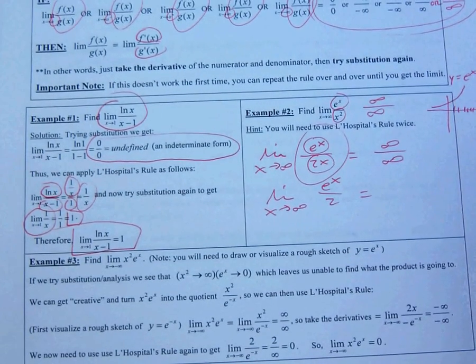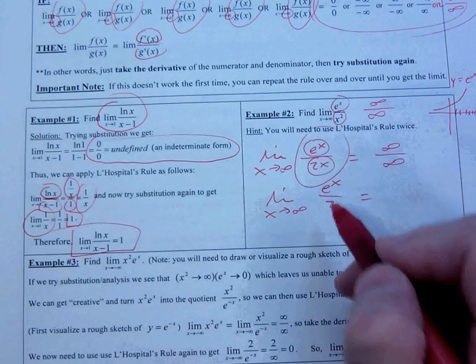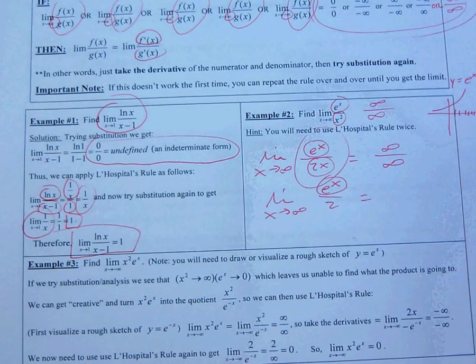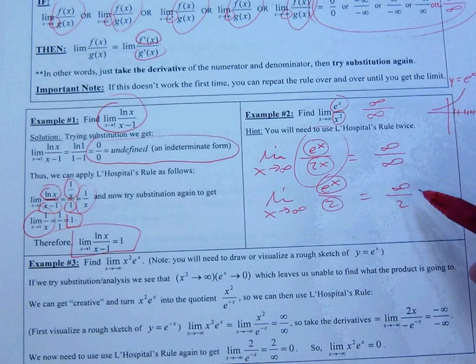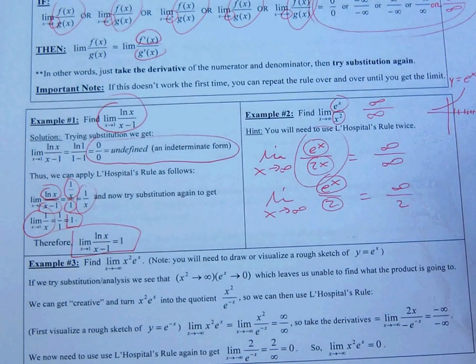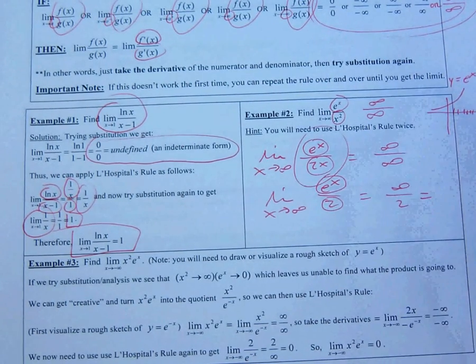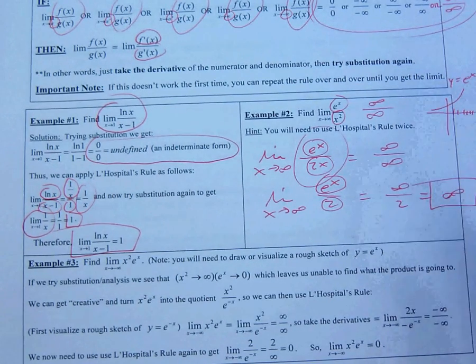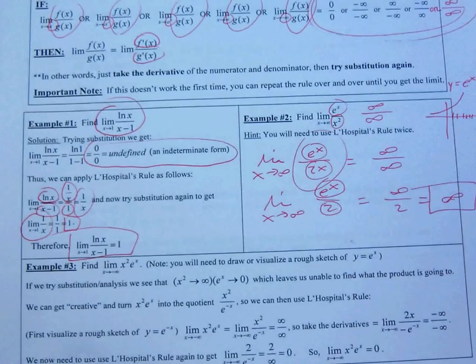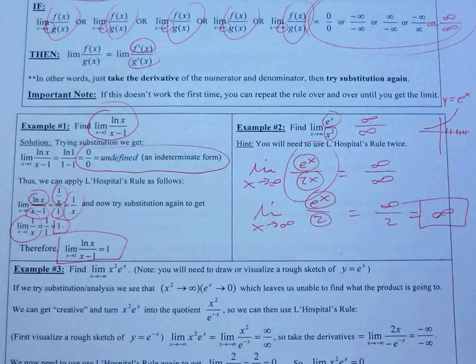Is that clear? Okay. All right, so what's the limit of that as x goes to infinity? Infinity. What's the limit of that? 2. Well, if the top's going to infinity and the bottom's going to 2, what's the whole fraction doing? It's going to what? Infinity. Got that, guys? Okay.